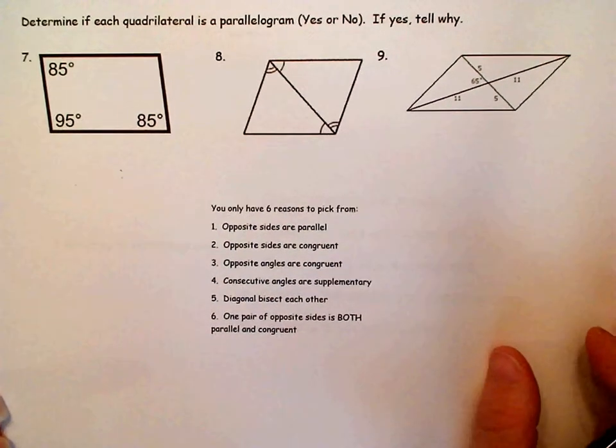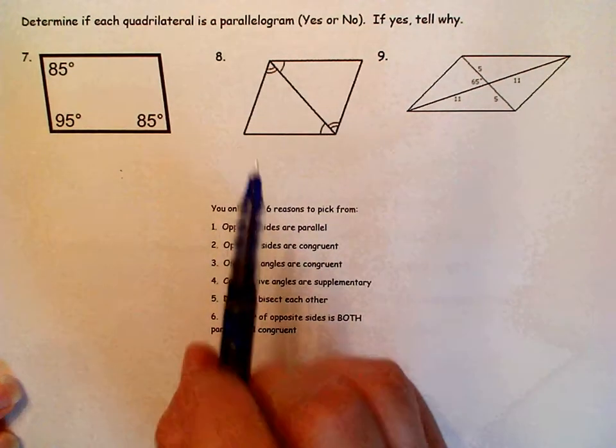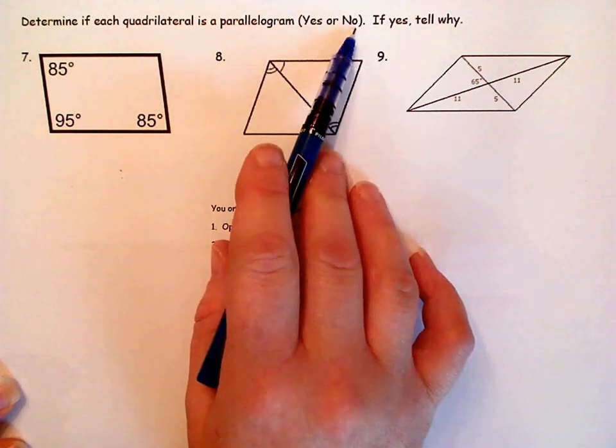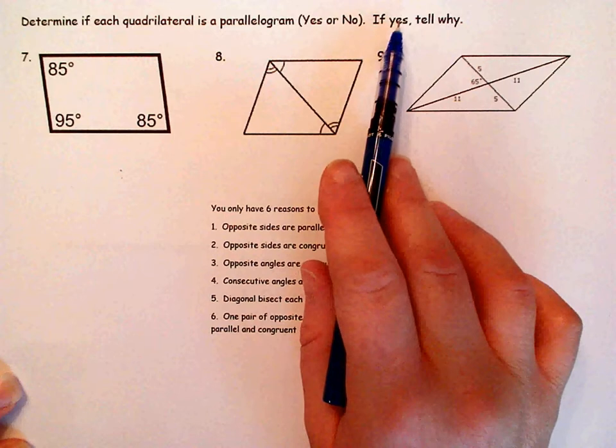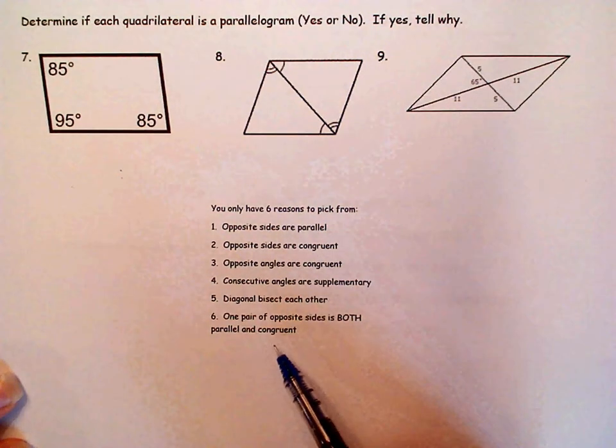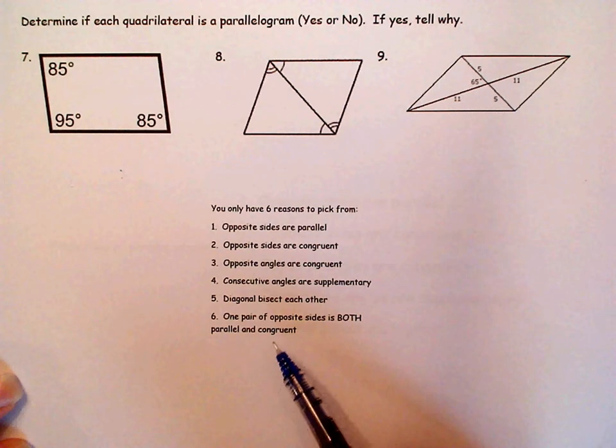On number 7 through 9, you're telling whether the quadrilateral is a parallelogram or not. So you need to have a yes or no answer, and only if you say yes do you need to tell why it's a parallelogram. Remember, you only have 6 reasons to pick from of why it's a parallelogram.